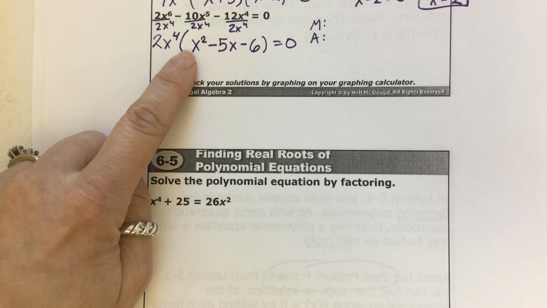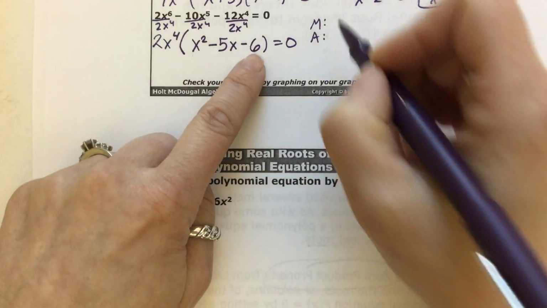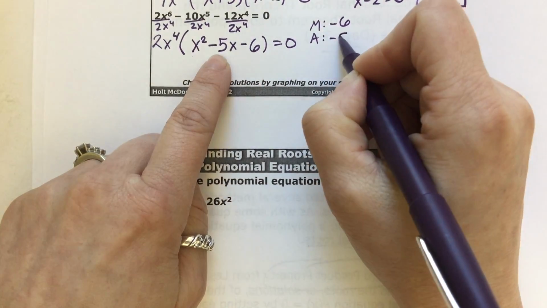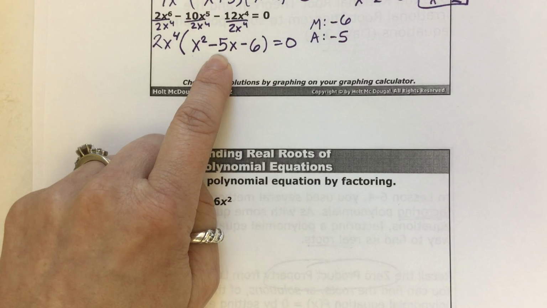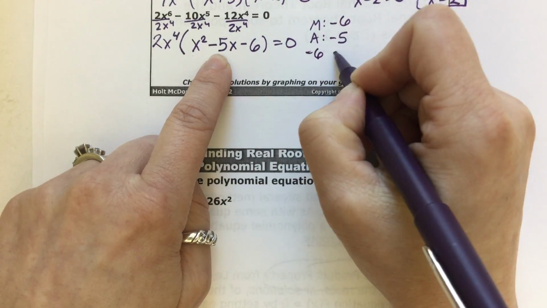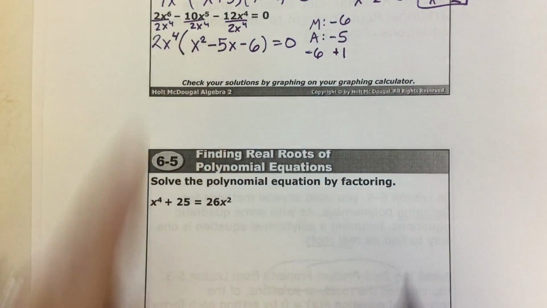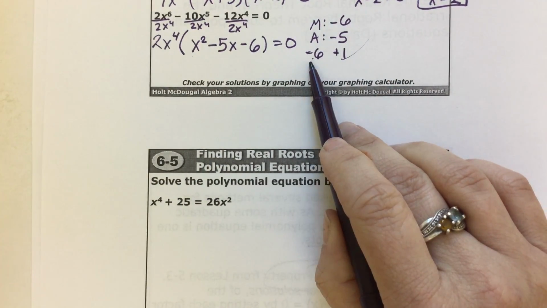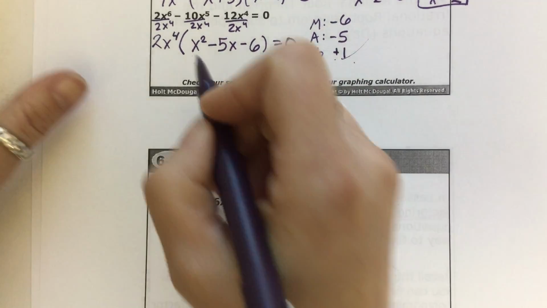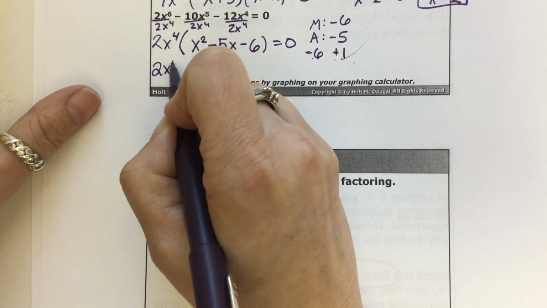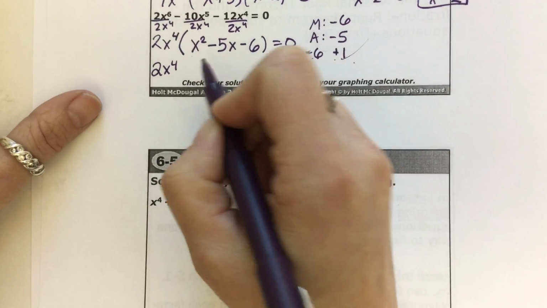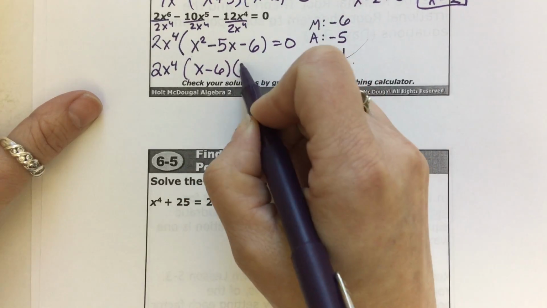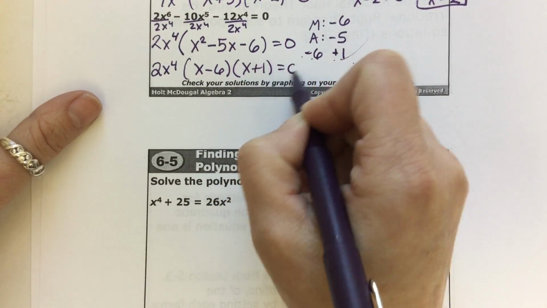There is not a number in the front of my squared term. I want to find 2 numbers that multiply to negative 6, the same numbers add to negative 5. That would be negative 6 and positive 1. Negative 6 times positive 1 is negative 6. Negative 6 plus 1 is negative 5. So factored further, I still have my 2x to the power of 4 out front. The 6 is negative, so it's x minus 6. The 1 is positive, so it's x plus 1.